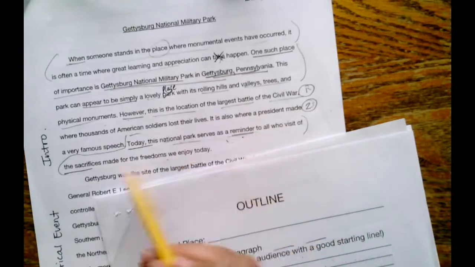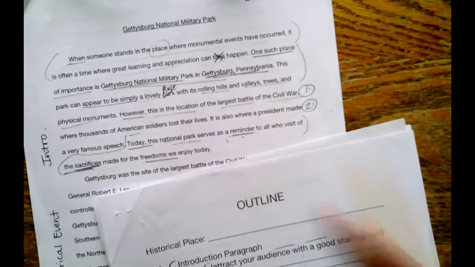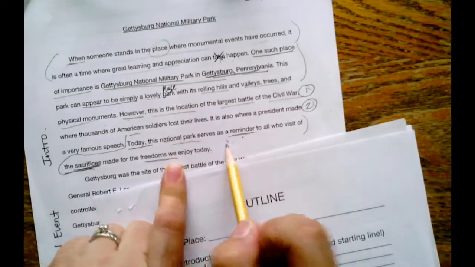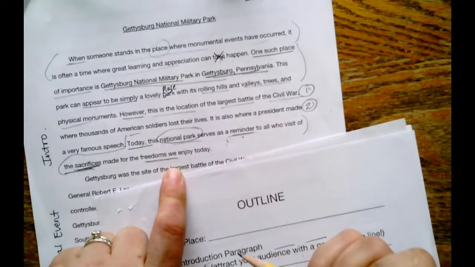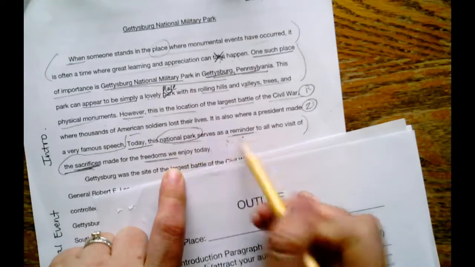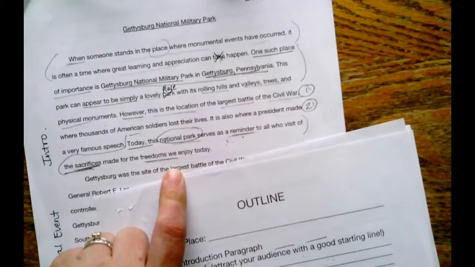It's become a national park, that there were sacrifices made there, and that those things gave us our freedoms. So a lot of big ideas are in that little sentence. And you might be able to use this exact thing. You might need to change national park because it might not be a national park. You might need to change some of those things around, but this pattern of the sentence is a good way to end your first paragraph.